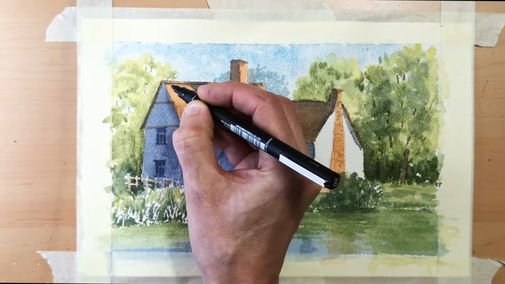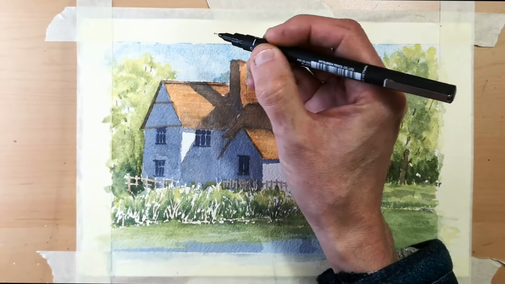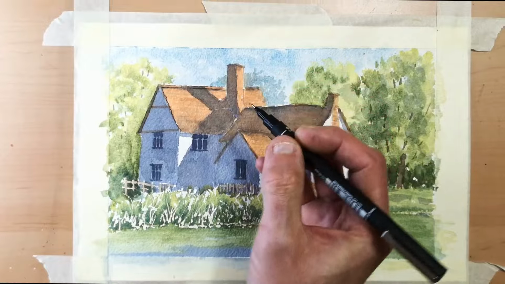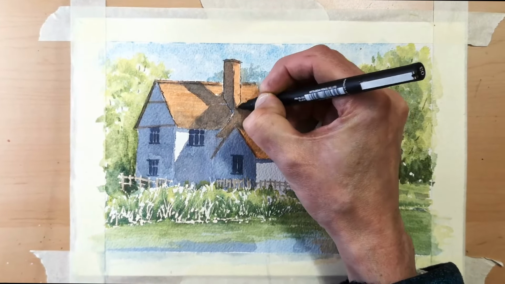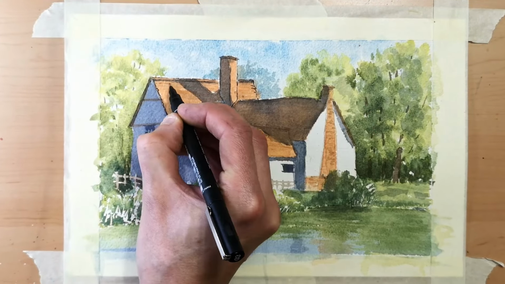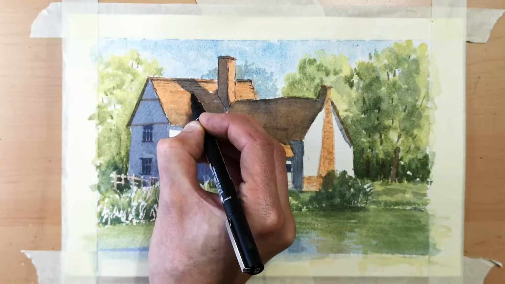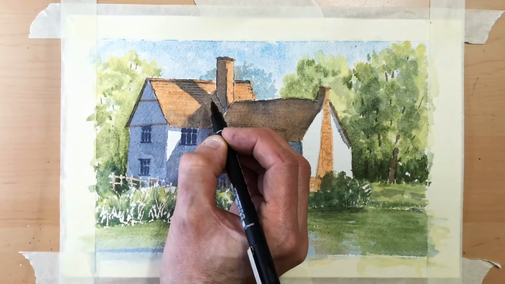As it drags across this rough paper, we just make a few little marks. We put a few little tiles in, well, the inference of some tiles.